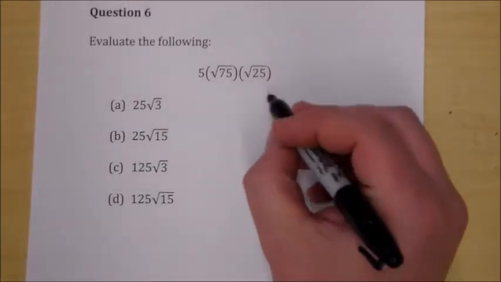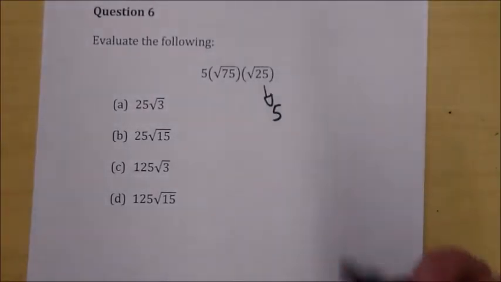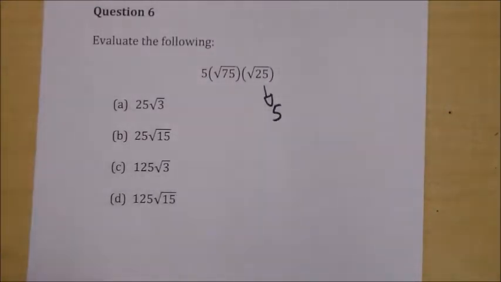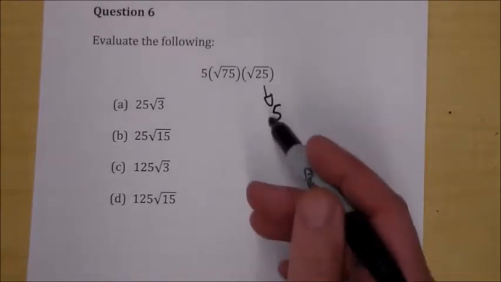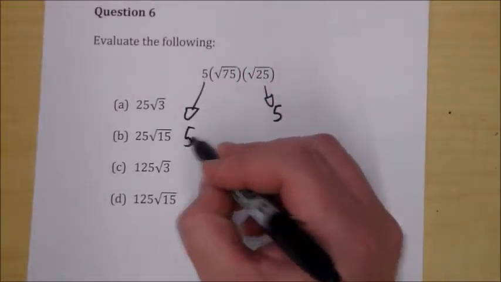What's the square root of 25? The square root of 25 is 5. If you don't know that, you should just accept it. 5 times 5 is 25, so the square root of 25 is 5. Now you can do plus and minuses because negative 5 times negative 5 is 25, but let's just leave it as 5 for now.